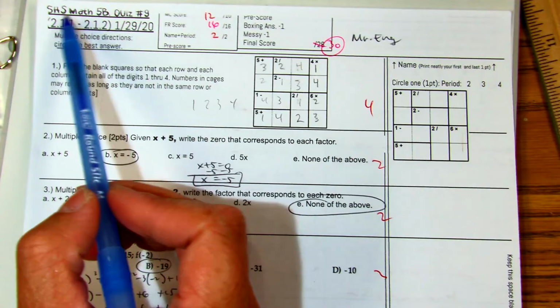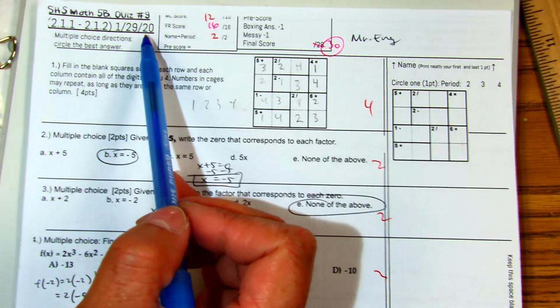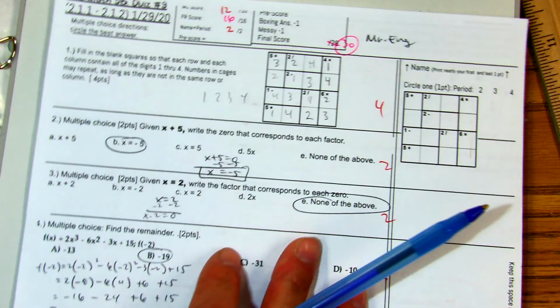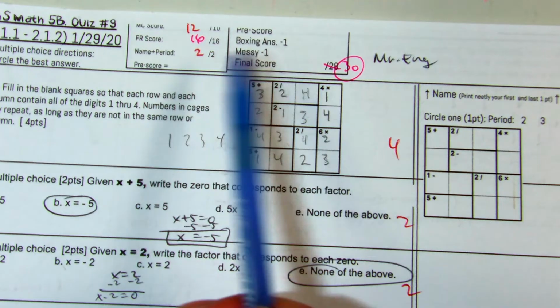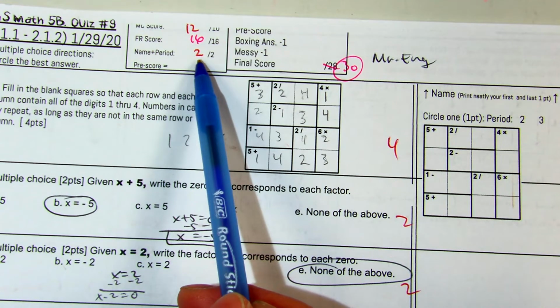This is your Math 5B quiz number 9 taken on January 29th, 2020. Although it says 28, your quiz is actually out of 30. There's 12 points on the front, 16 on the back, and then 2 points for naming period.